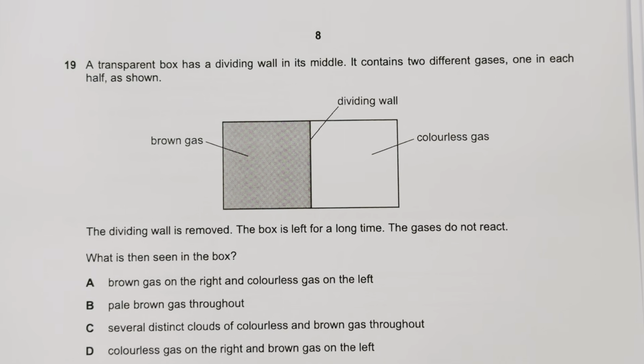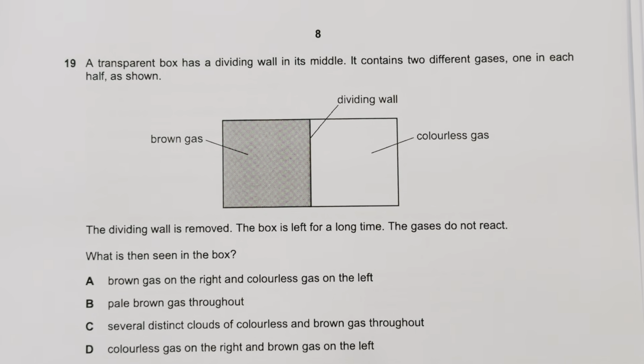Moving to question number 19. Question number 19 is, a transparent box has a dividing wall in the middle. It contains two different gases, one in each half as shown. The dividing wall is removed. Okay, this wall is removed. The box is left for a long time. The gases do not react. So what is then seen in the box?